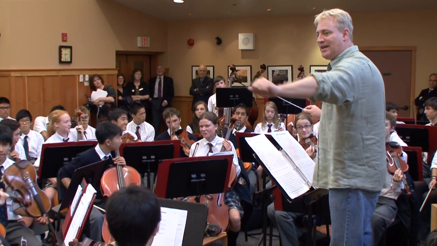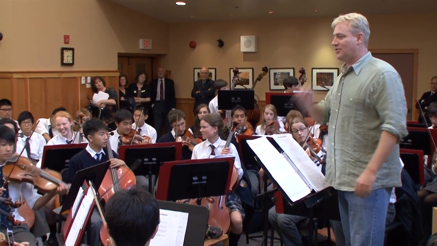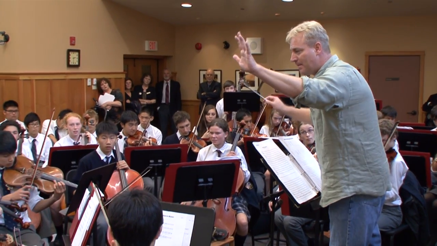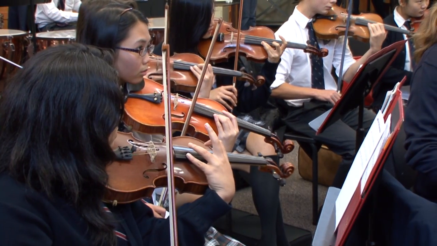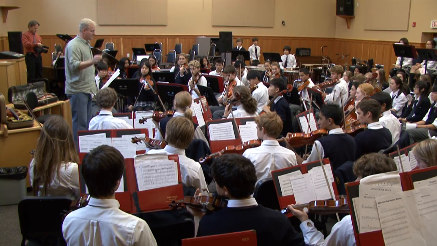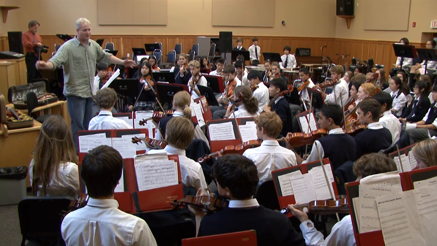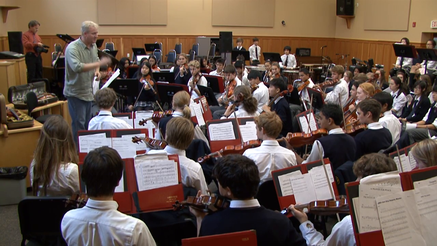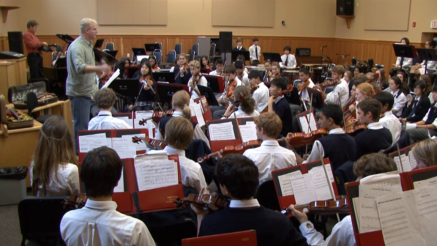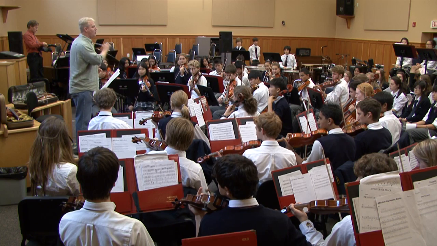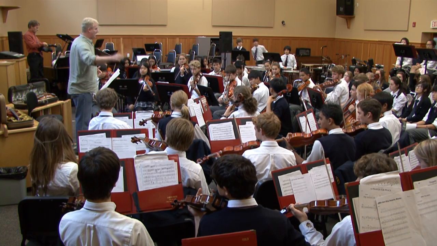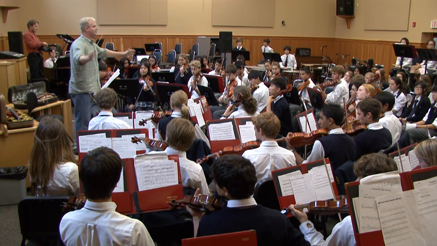All right, so we're starting with violins. Here we go. 1, 2, 3, 4. I'm going to bring in the low clustering. Bringing in the low brass, horns, and flutes, clarinets. All right, doing your cluster.